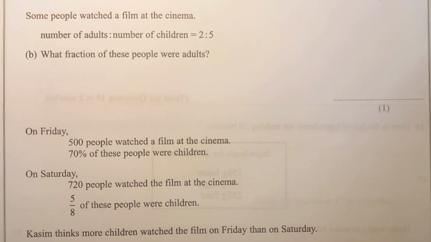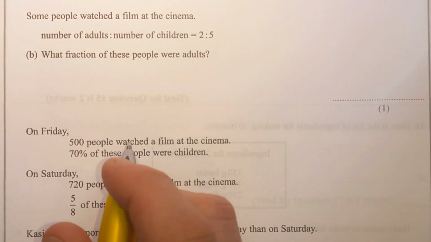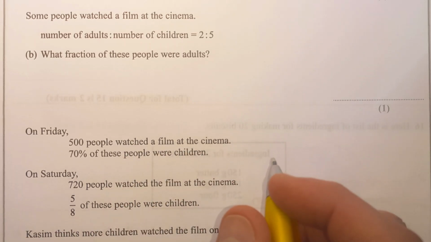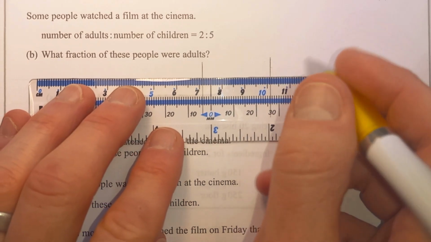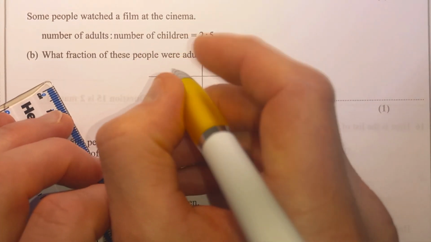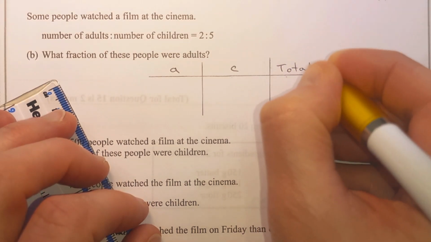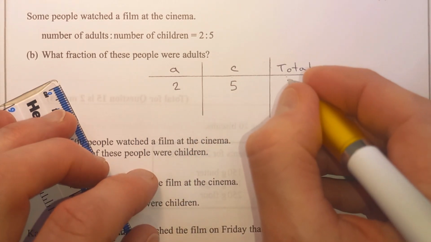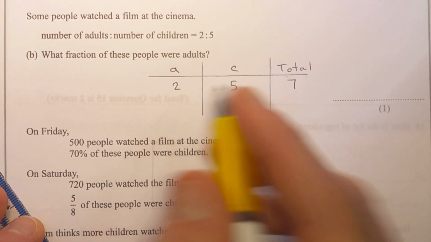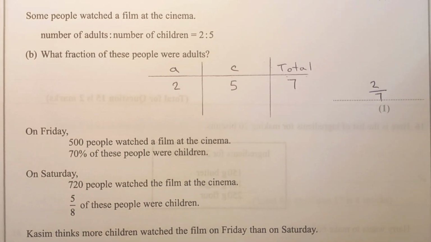Okay. Some people watched a film at the cinema. The number of adults to the number of children was 2 to 5. What fraction of these people were adults? I like to think of this as a little ratio table. So we've got adults, children, and we'd have a total. So we've got 2 adults for every 5 children. So in total, we would have 7. So adults is going to be 2 out of 7, or 2 sevenths.